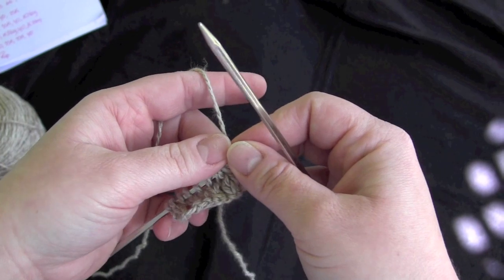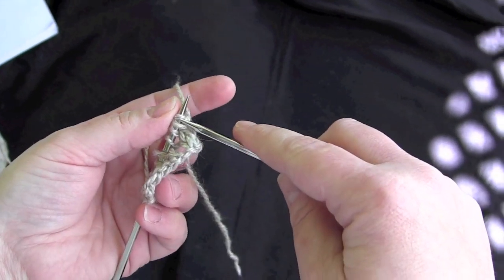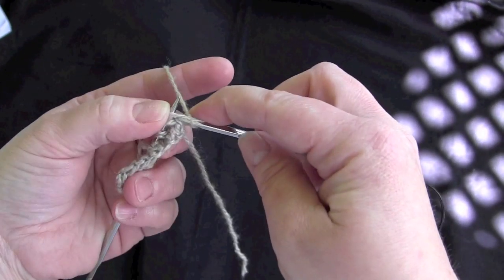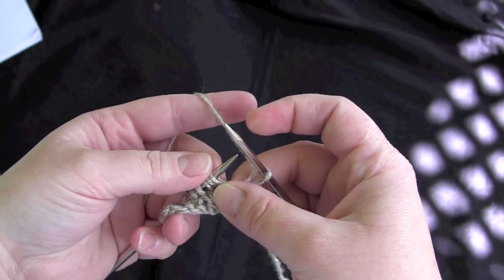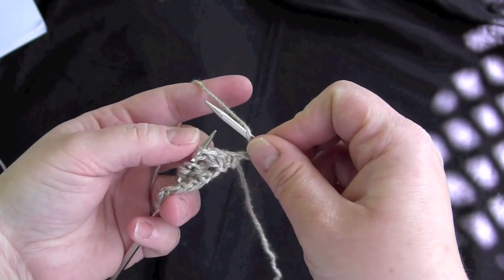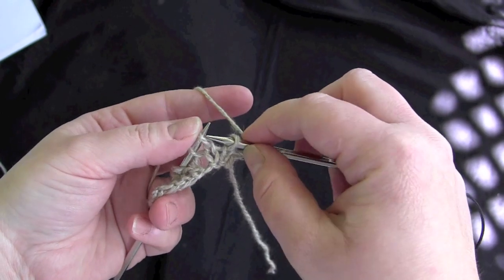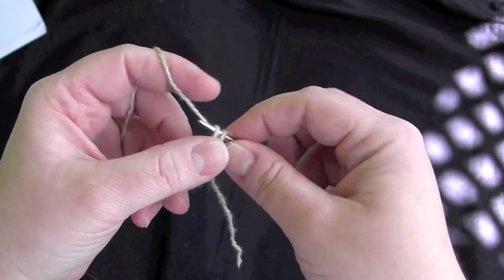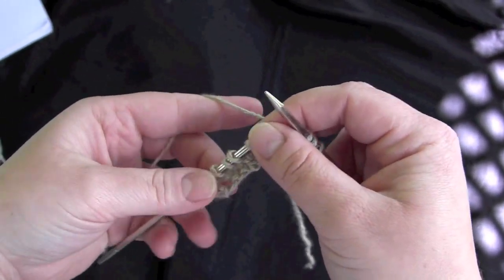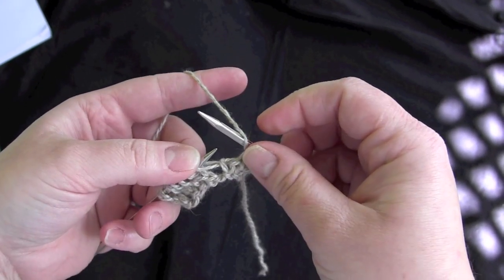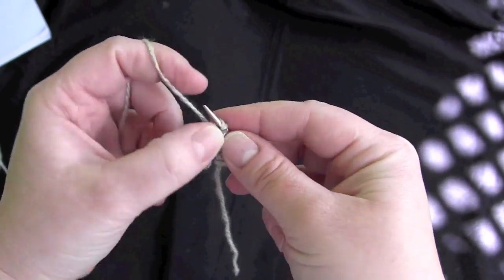Now row 3, again, here's my edge. Row 3, my pattern is yarn over, slip knit, yarn over, and knit 2 together.